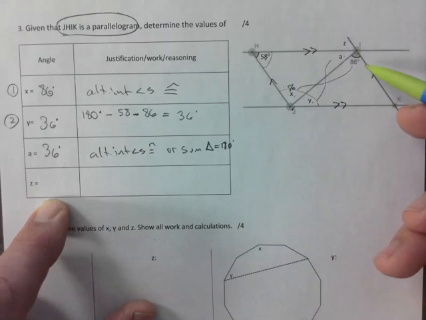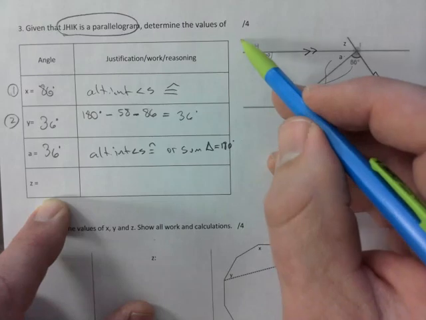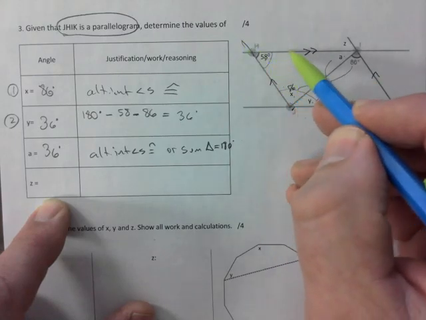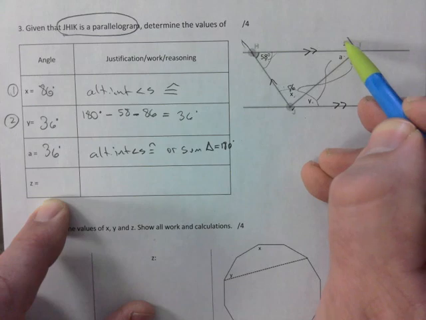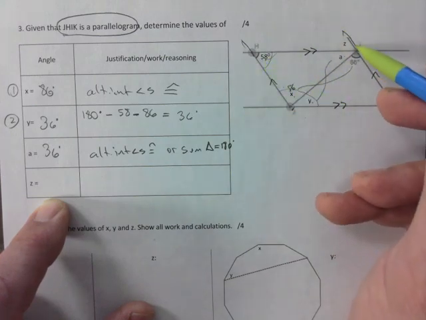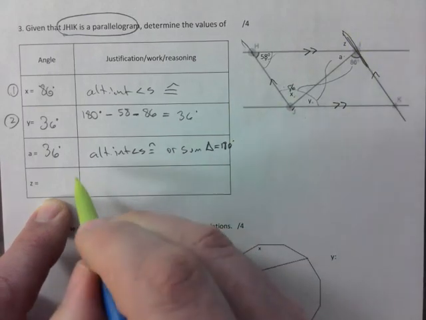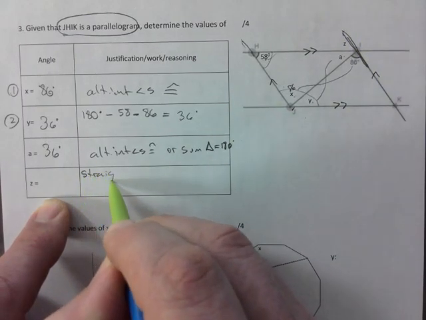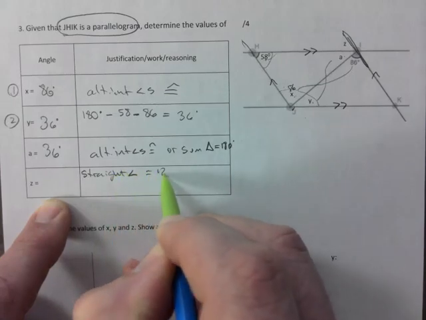Z, there's a couple ways you could do this. If you see this is also alternate interior here, you could do a straight angle right here. Maybe I'll use that one. Straight angle is equal to 180.